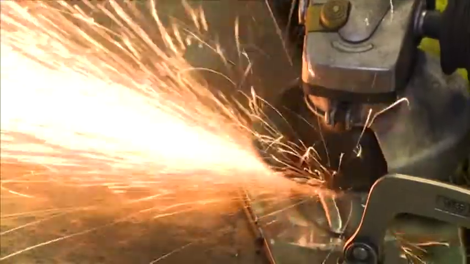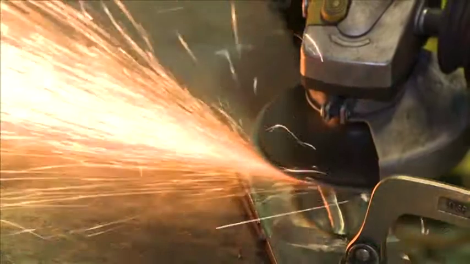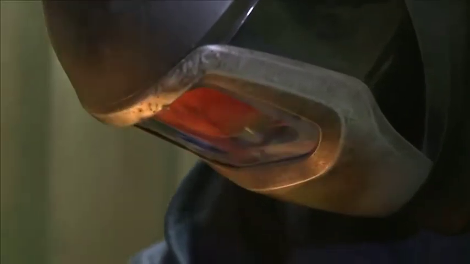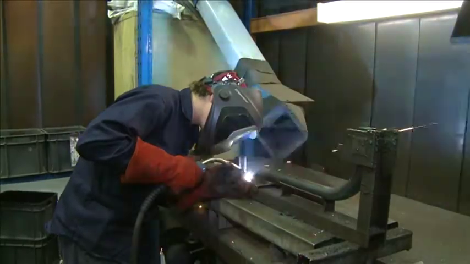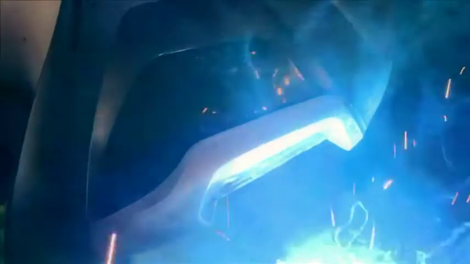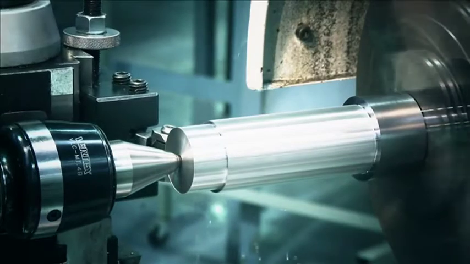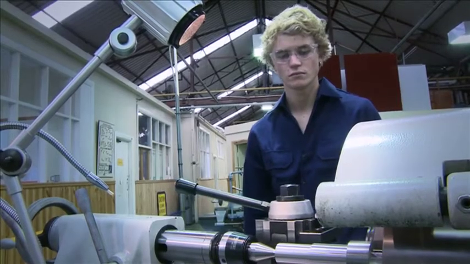Burns are common in engineering and are often caused by poor preparation or not using the correct safe working procedures and personal protective equipment, or PPE. Different types of processes can cause different types of burns. Some types of welding can cause radiation burns, while others can cause hot material to fly towards you. While machining metals, hot particles could also burn you.